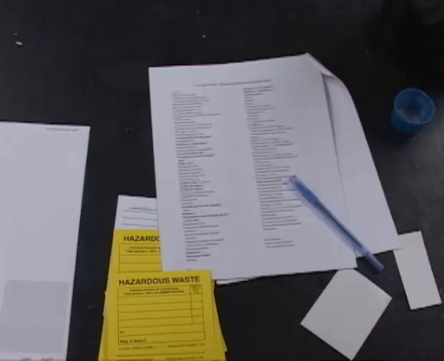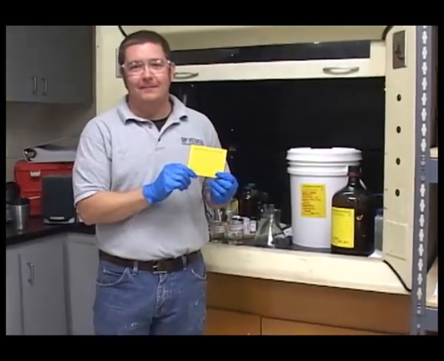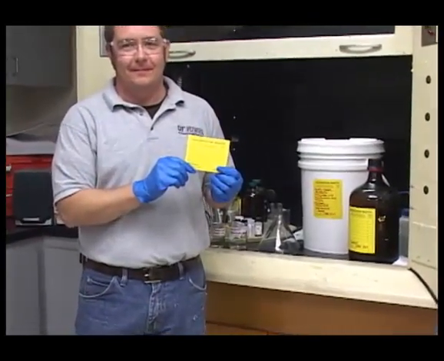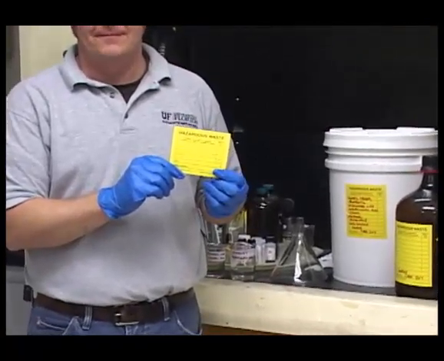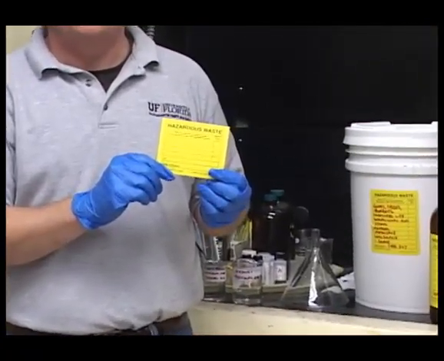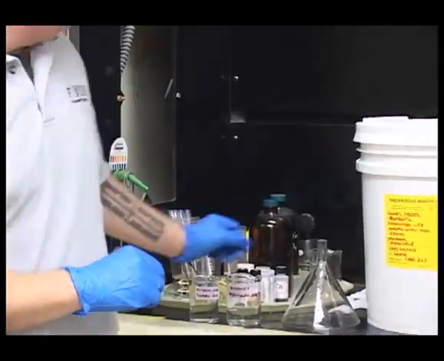Hazardous waste labels are probably the simplest piece of paperwork that a lab worker will complete the entire time they are employed at the University of Florida. Unfortunately, this item is also the one that we notice the most frequent problems with when we are out on campus collecting hazardous waste.